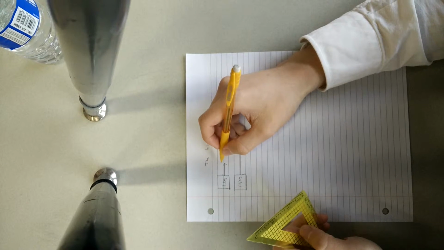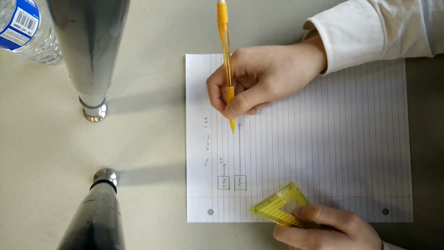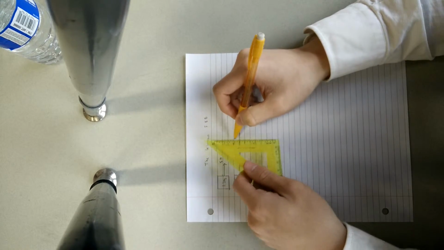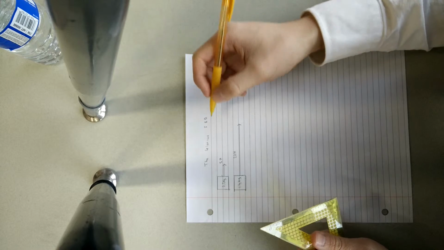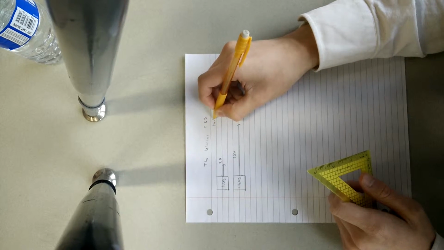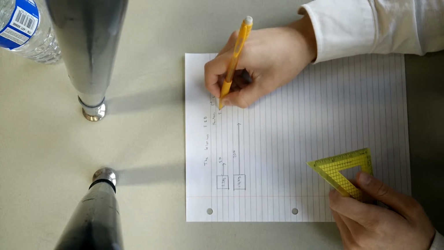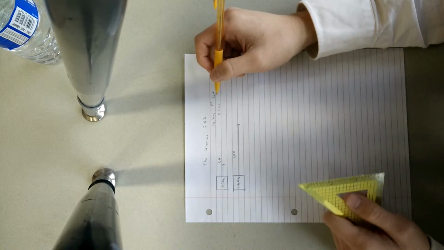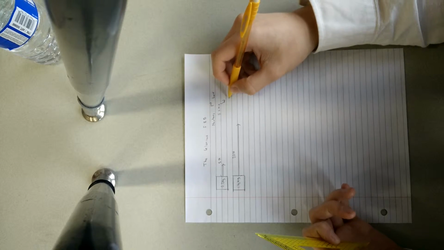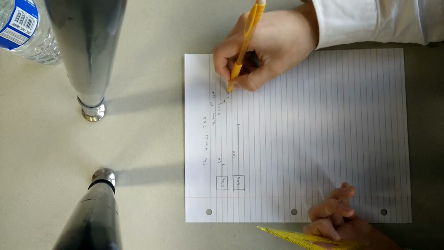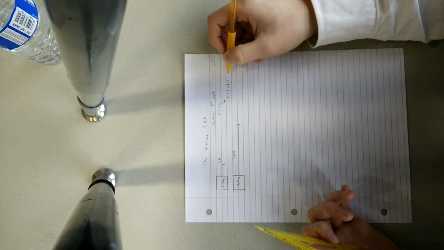So, the first force will be 5 newtons, and the second will be 20 newtons. Now, because of Newton's second law, force is equivalent to mass multiplied by acceleration. Now, in our experiment, we kept acceleration as a constant. So here, I'm going to put acceleration as 2 meters per second squared.